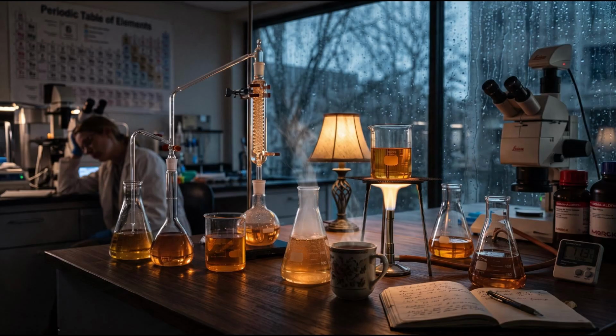In the lab and factory, many safety issues happen during phase changes. Boiling liquid can splash. Rapid evaporation in a closed bottle can build up pressure.